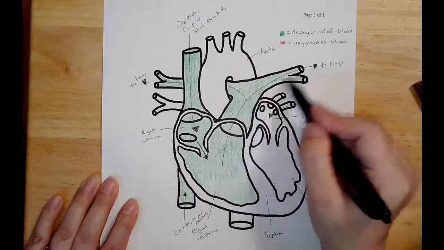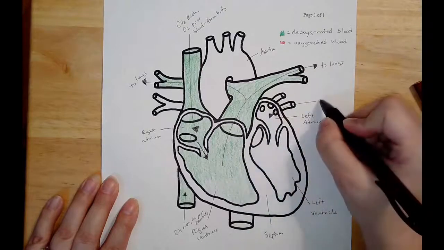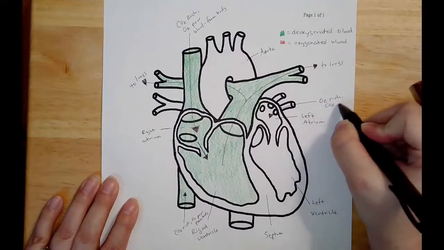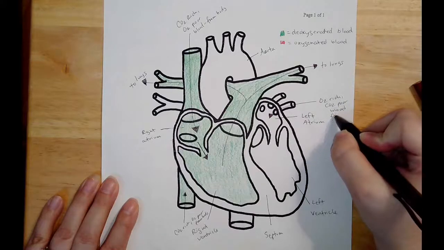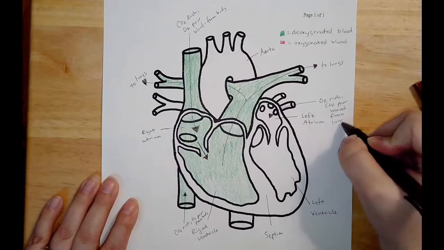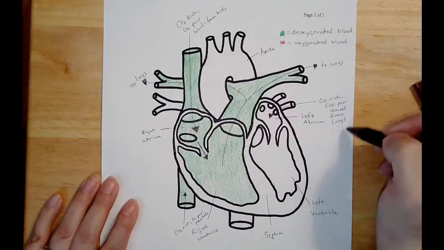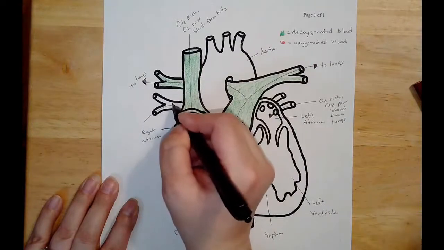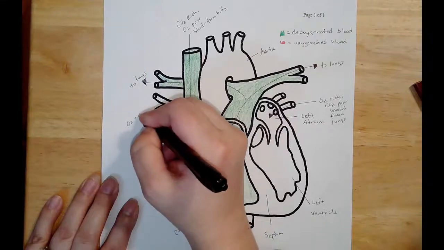So this is oxygen rich, CO2 poor blood from lungs. And then I guess you should also add an arrow here because this is also O2 rich, CO2 poor from lungs. You can make yours neater than mine.